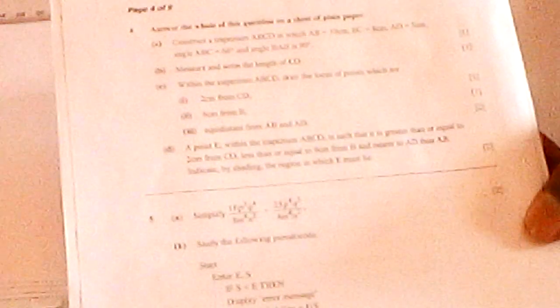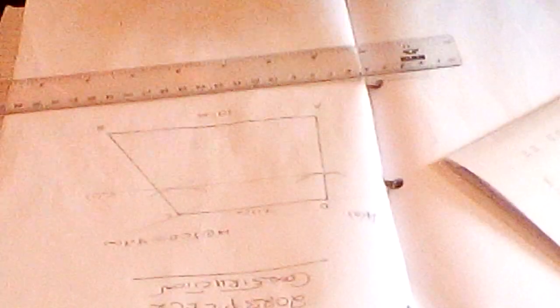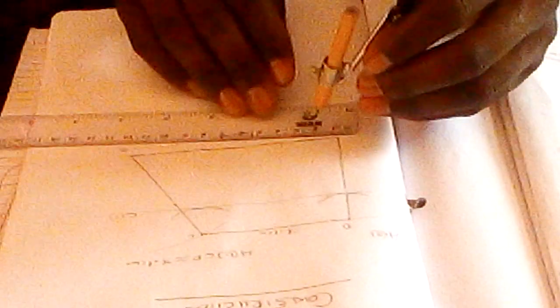Let's get moving. Question C2 says, draw the locus of points which are 9 centimeters from B. Yes, 9 centimeters from B. So once again, we get our compass and measure 9 centimeters.